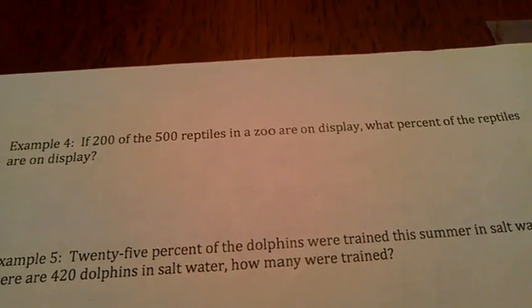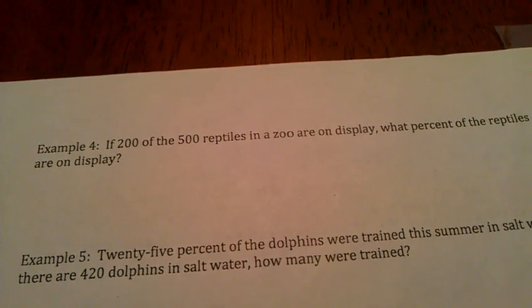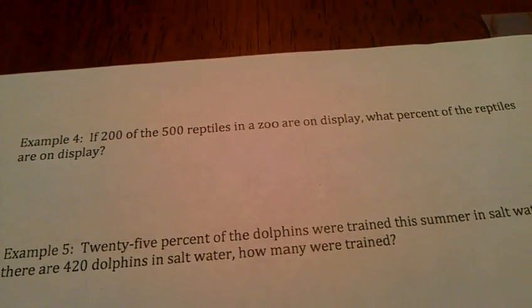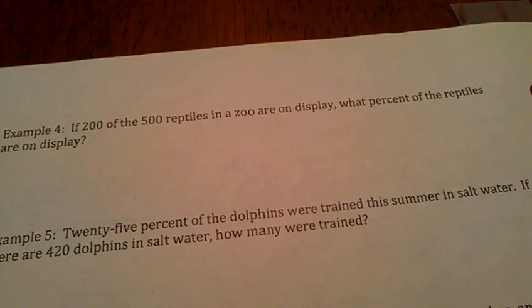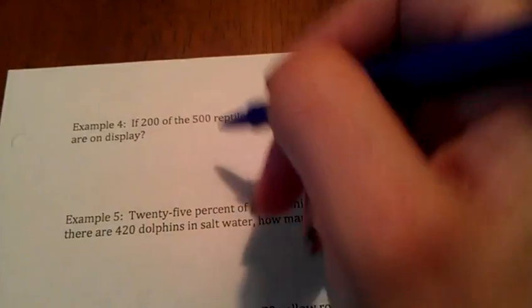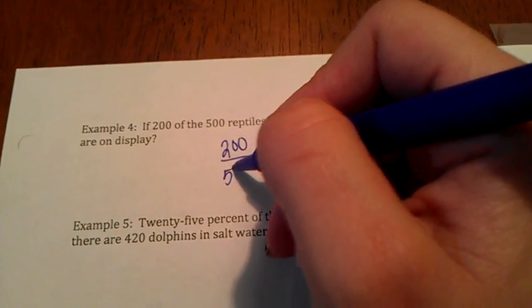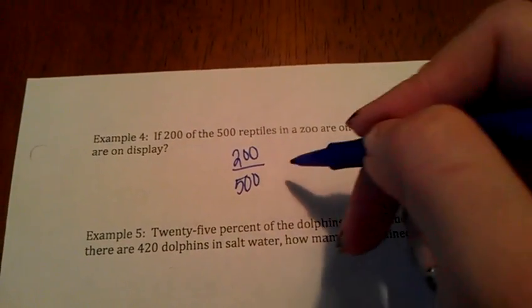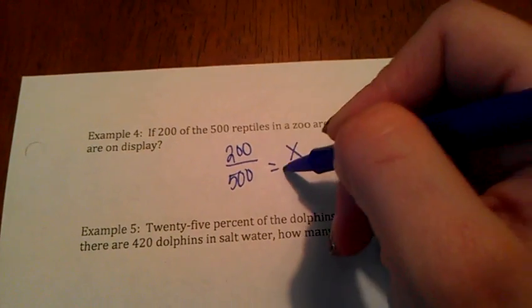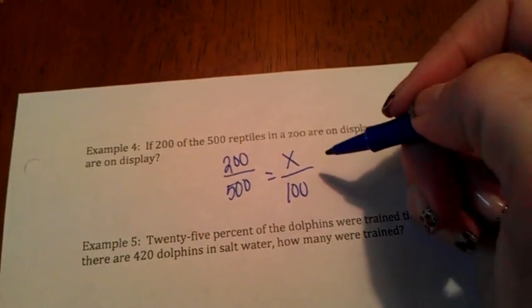Example number 4. 200 out of the 500 reptiles are on display at the zoo. What percentage of reptiles are on display? So 200 out of 500. 500 is our total, so it goes on bottom. It says what percent, which means that's what we're solving for, x over 100.